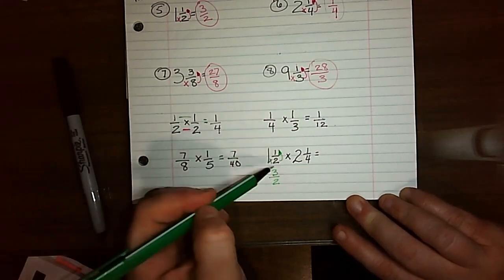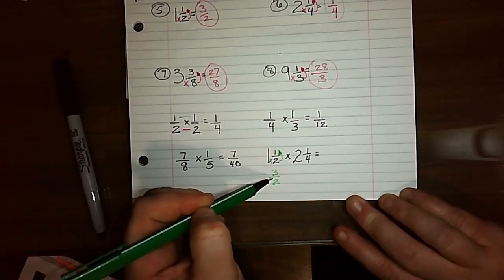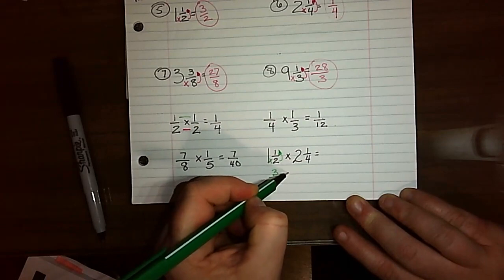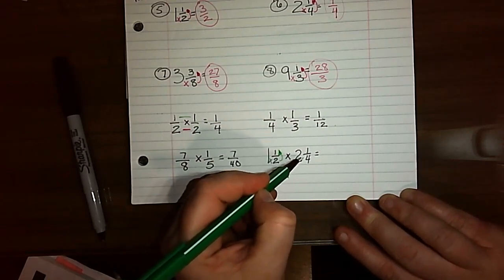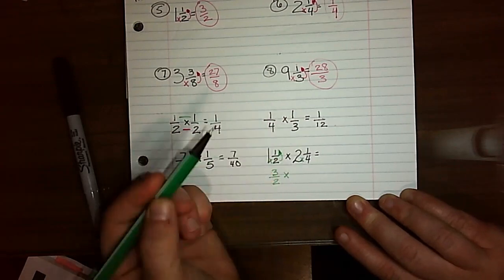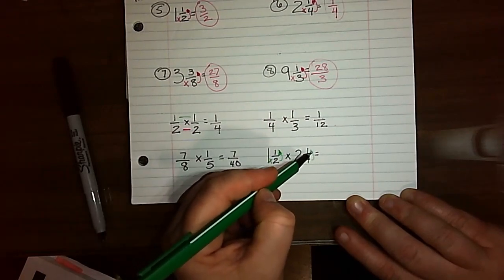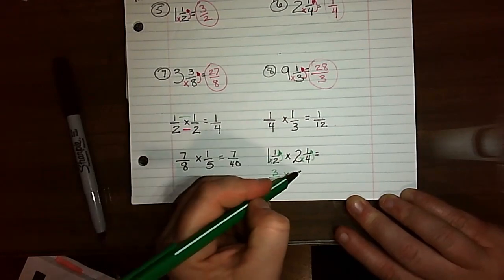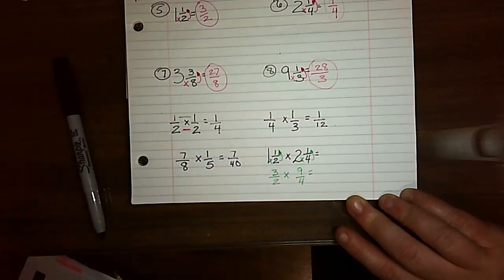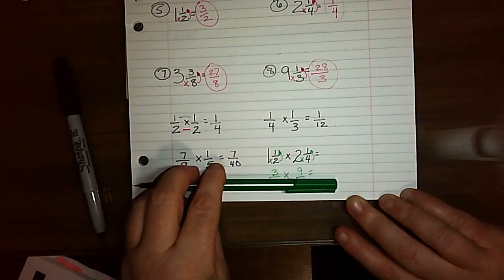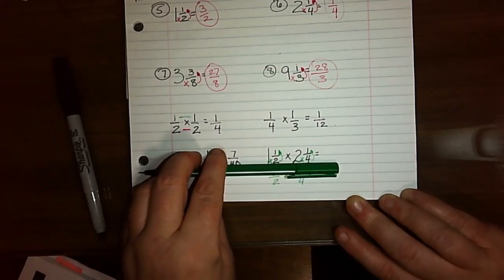No worries. Okay, so I changed that one into an improper, right? And then I'm going to change this one into the improper. So 2 times 4 is 8 plus the 1 is 9, right? Over 4. Then again, we treat that one and then that one.